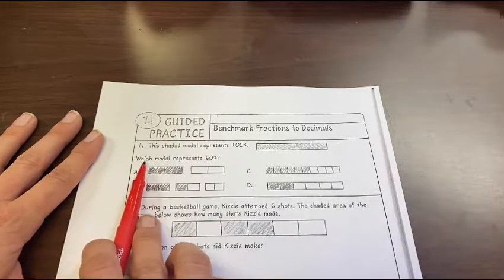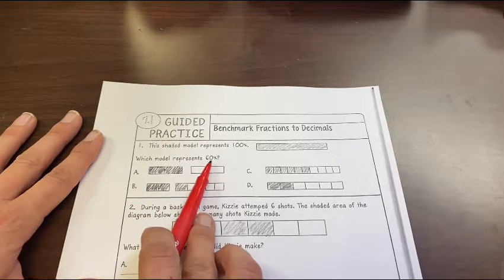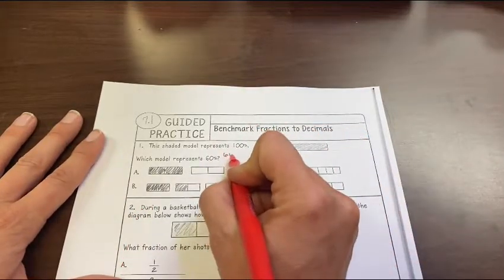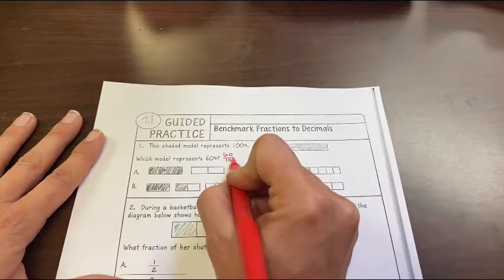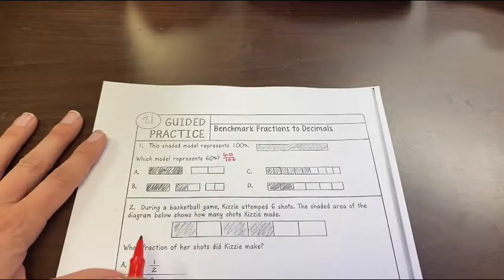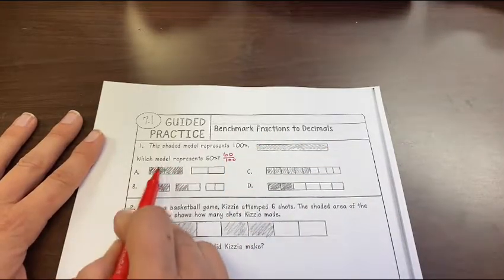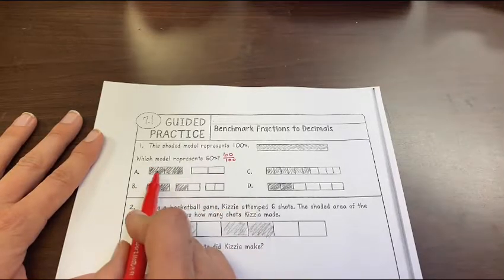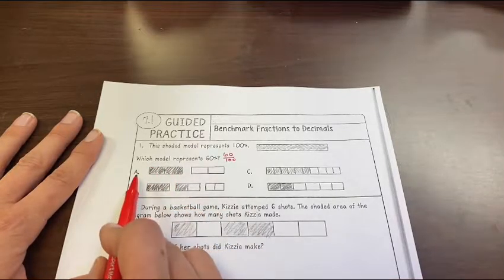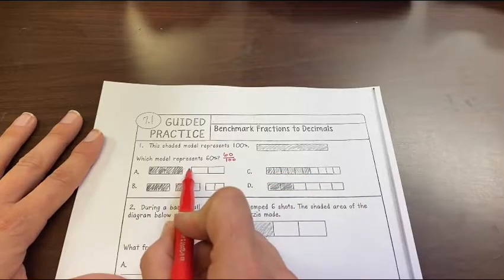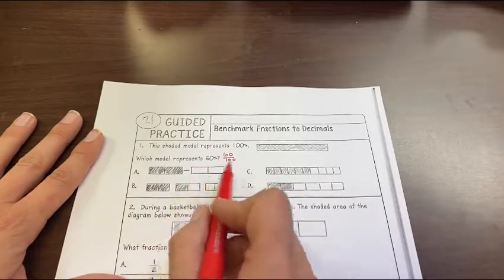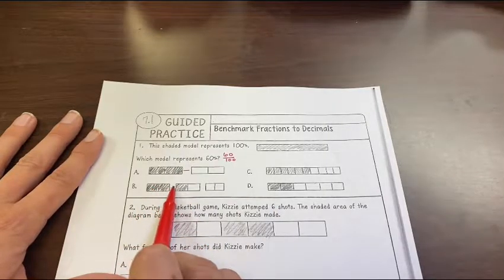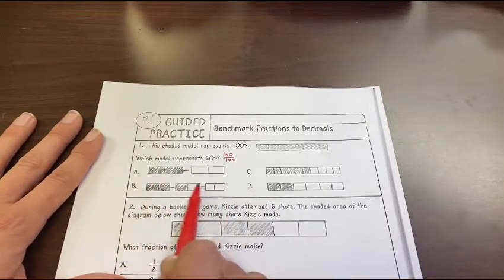Okay, number one, which model represents 60%? So what I'm going to ask you to do is to know that 60% is 60 out of 100, and we're going to go ahead and count. So this one is a little hard to write the fraction that is shaded because these are not connected. So I'm going to go ahead and skip over that one. Same thing with this one. All right, these aren't really connected to show one whole.